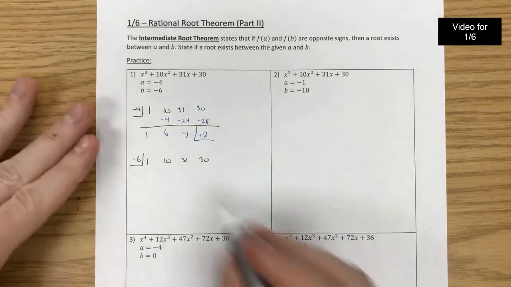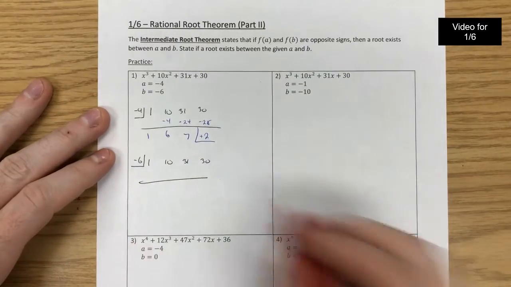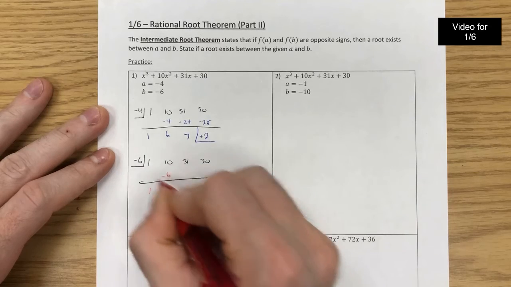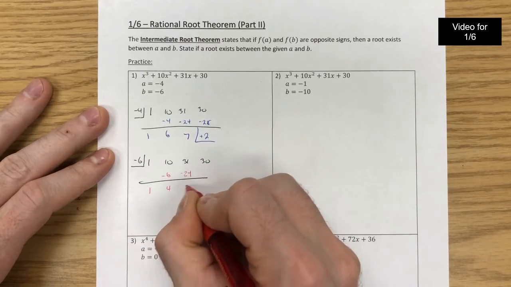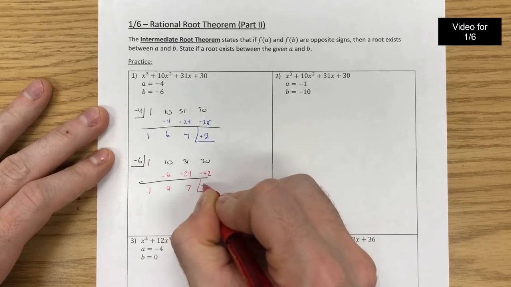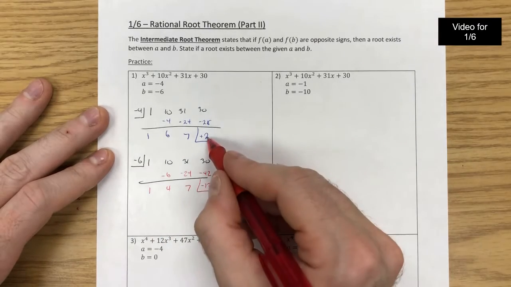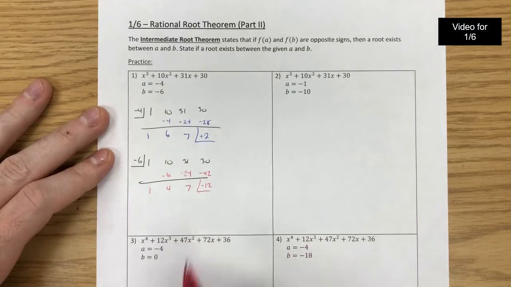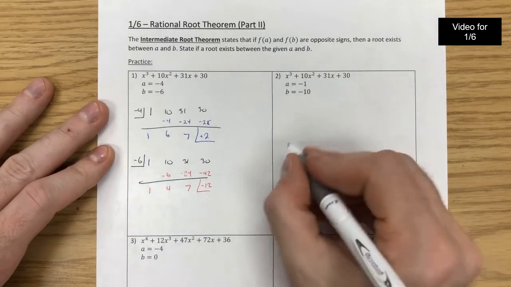Okay, so draw our line. This time, multiply, combine, multiply, combine, multiply, combine. So -12. Huh. So I know between a positive and a negative, a root must exist because the only way the graph can go from positive to negative is by going through the axis.